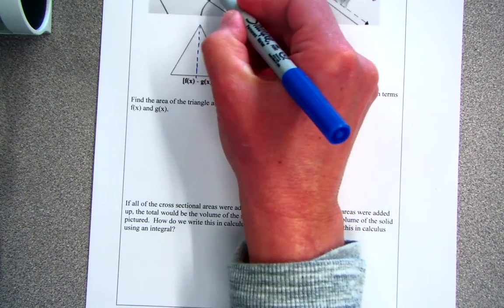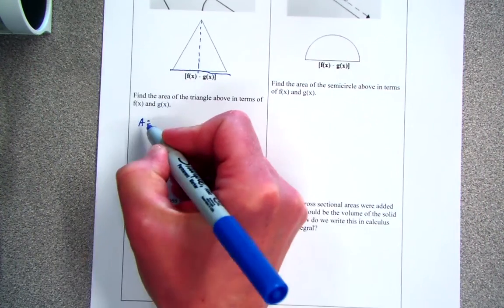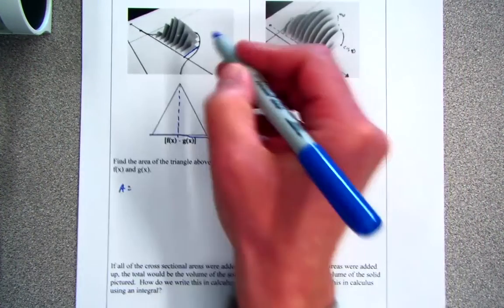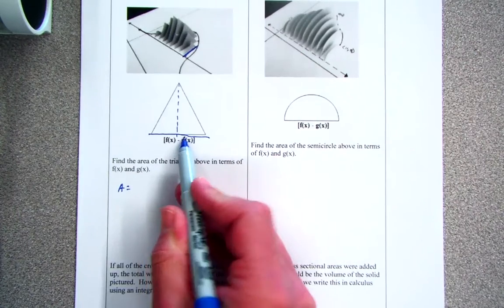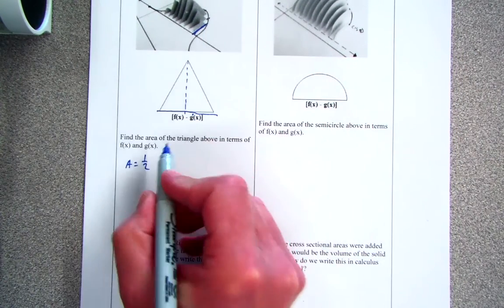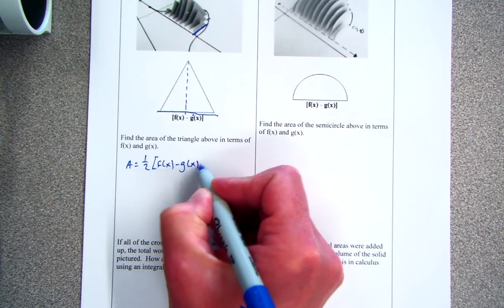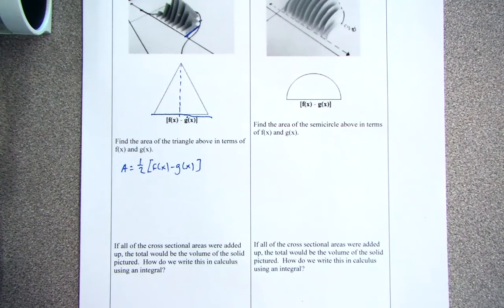And here's my base, which is sitting right here. So the area is 1/2. Let me show you that picture again. This is the base, which is sitting right here. So it's 1/2 the base, which again is the difference between those two curves. So I'm going to write that down. And then I need the height. Well, the height is that dashed line.